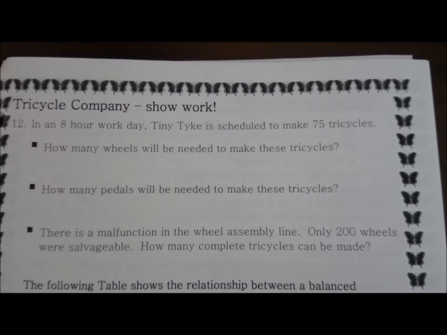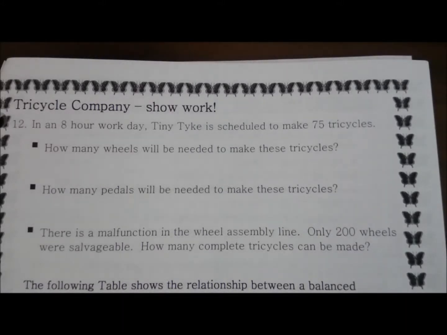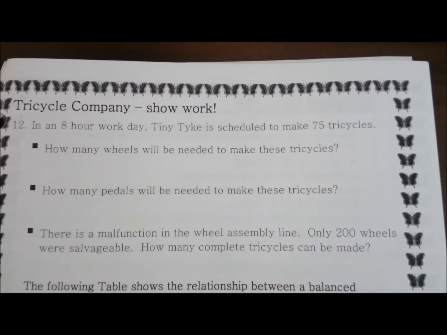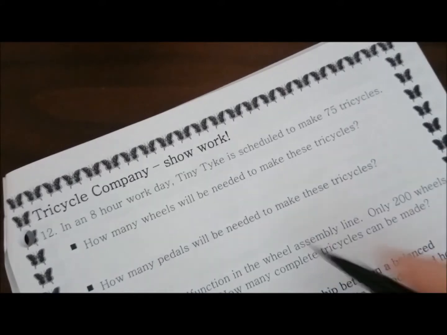Okay, we are going to talk about this another way. Let's say we have a tricycle company, and in an 8-hour workday, Tiny Tyke is scheduled to make 75 tricycles. Well, how many wheels would be needed to make these tricycles? Some of you will be able to do it in your head.